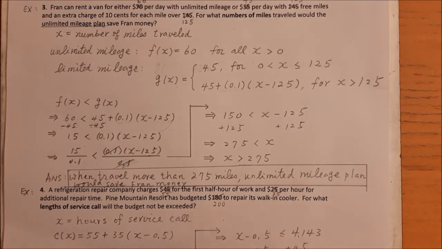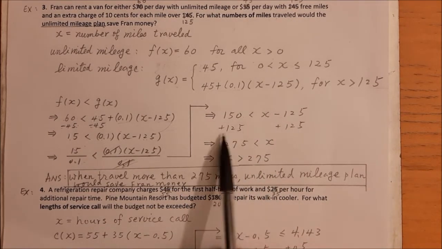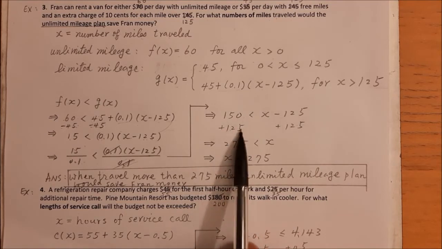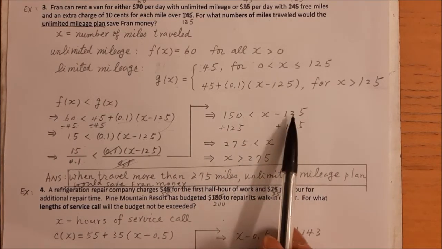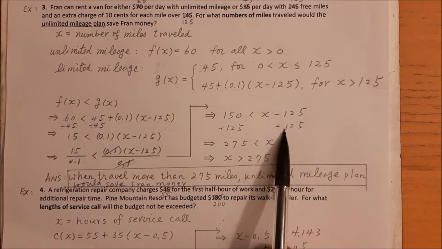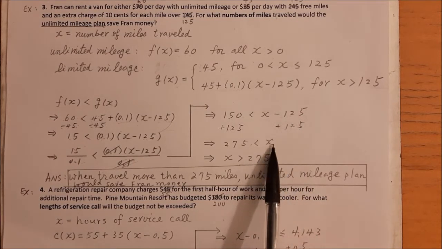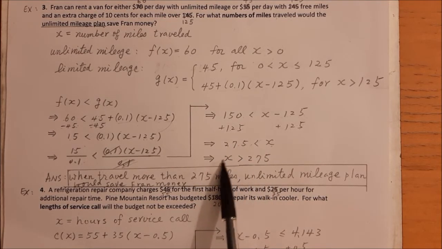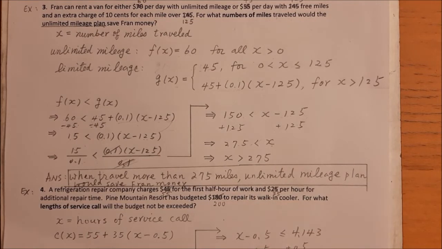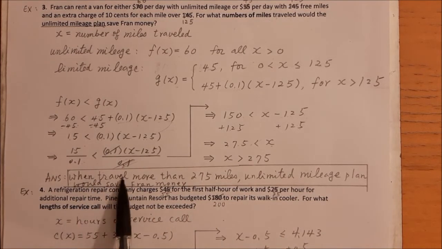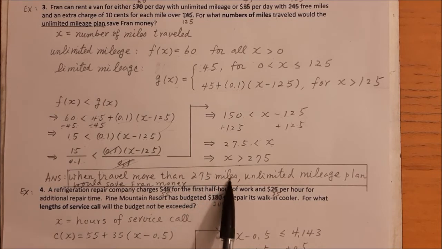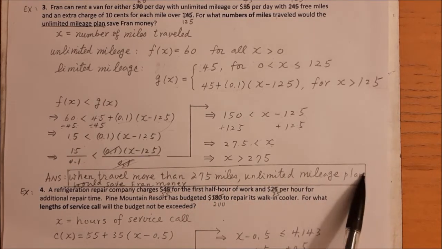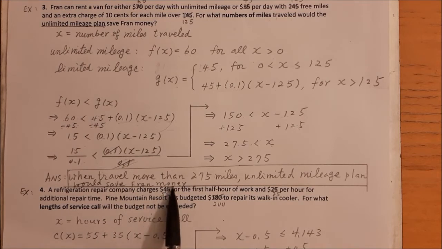Then we add 125. 150 plus 125 is 275, less than negative 125 plus 125 is 0, so we get x. So x is greater than 275. Because it's a word problem, we need to answer in words. When traveling more than 275 miles, the unlimited mileage plan would save money.